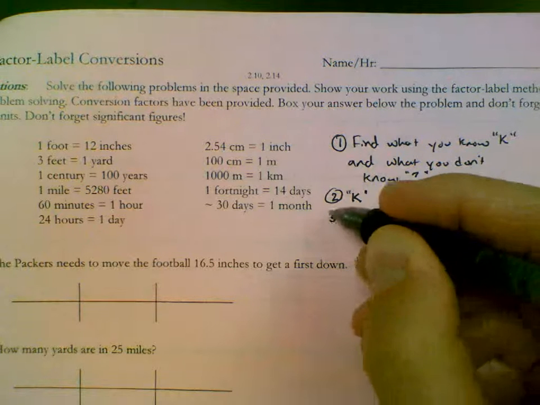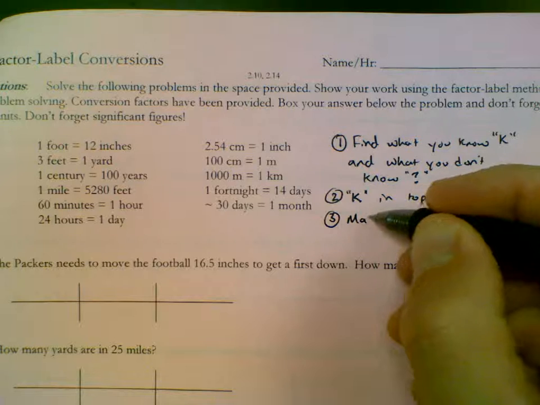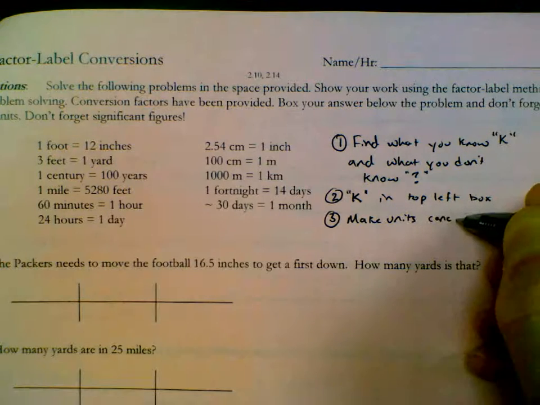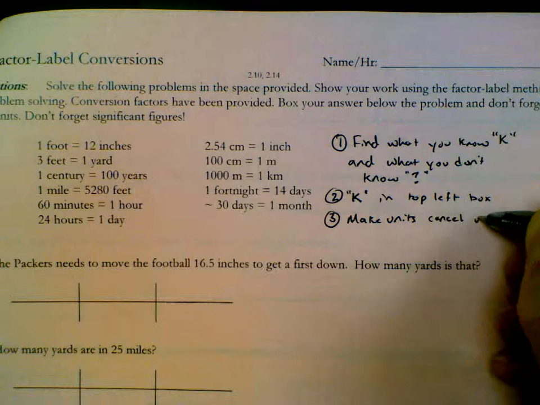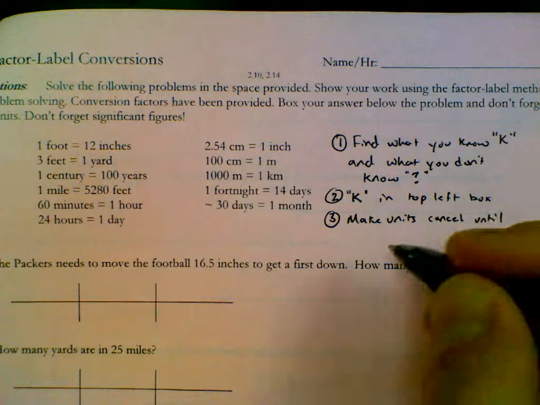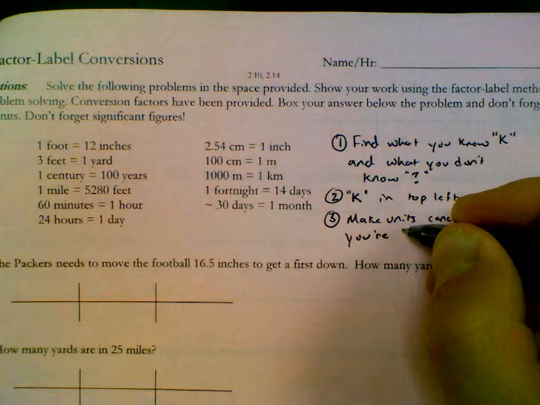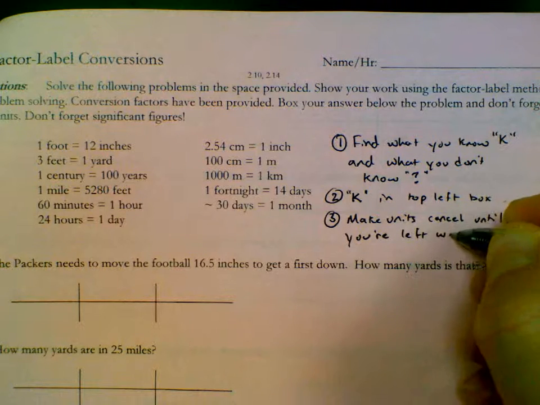Step 3, make units cancel until you're left with only the question mark unit.